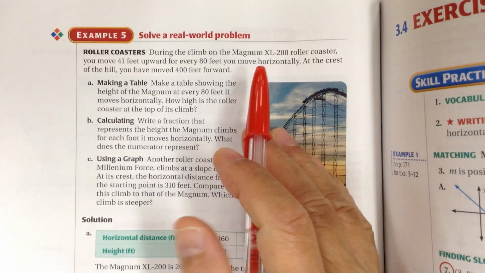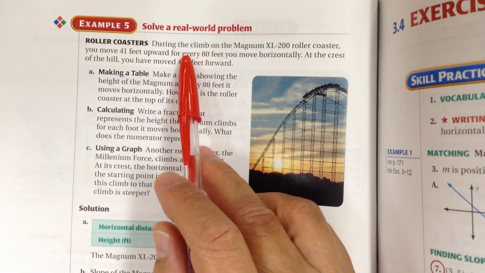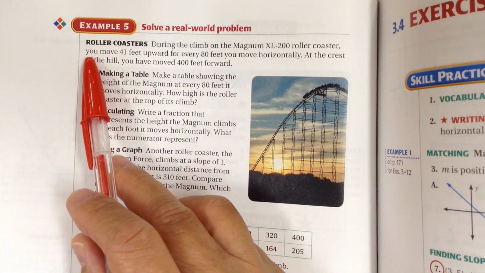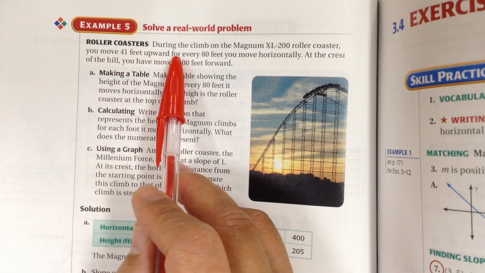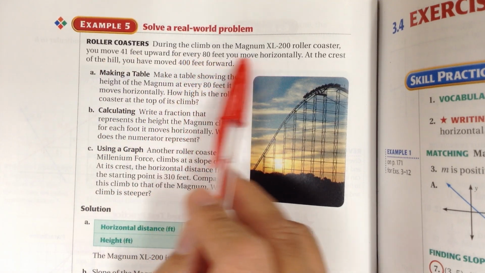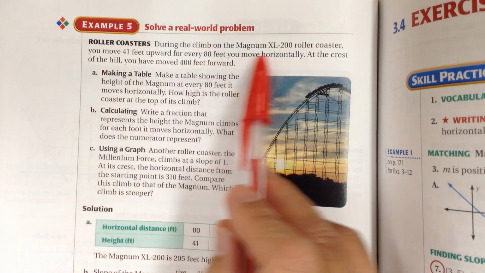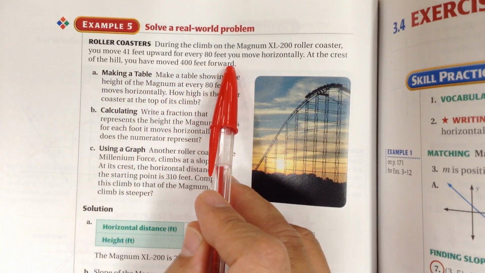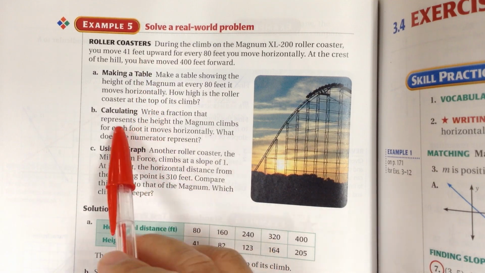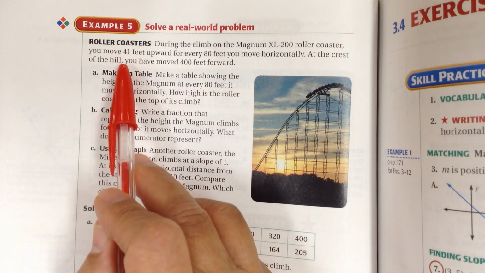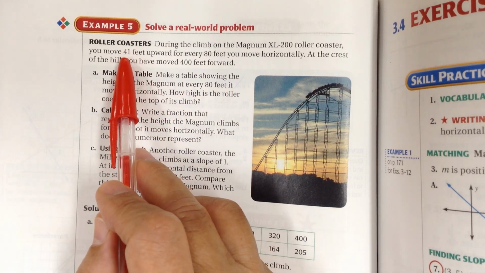Okay. Let's go to example 5. Okay, roller coaster. During the climb on a Magnum XL 200 roller coaster, you move 41 feet upward for every 80 feet you move horizontally. So now you go up 41 over 80. Okay. At the crest of the hill, you have moved 400 feet forward. Okay. So that means this is 5 times that. That means you go 5 times as high as that. So 5 times that would be 205, right?